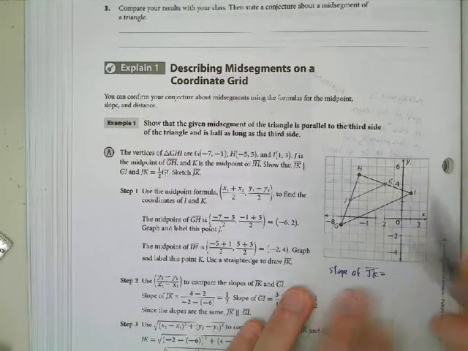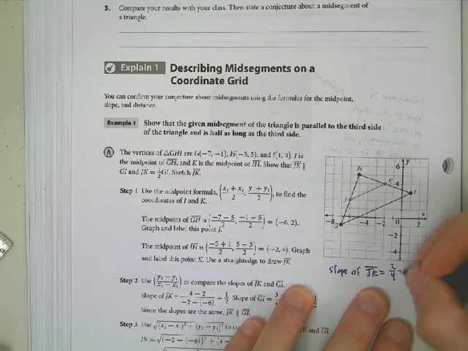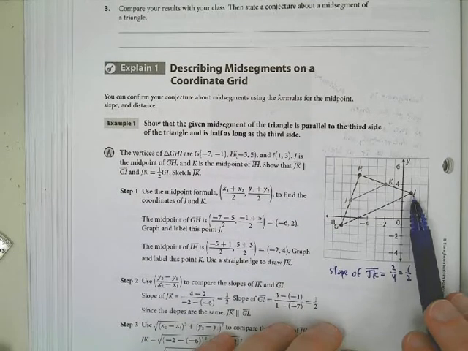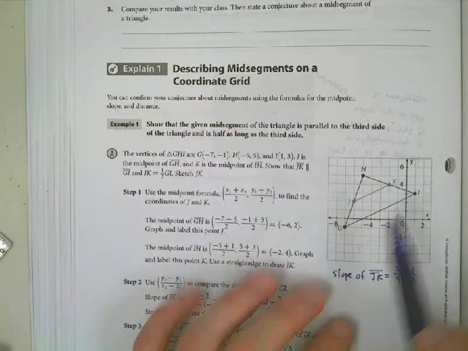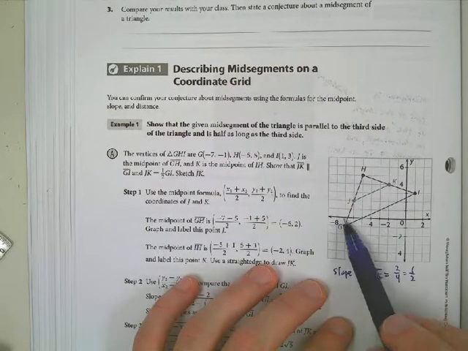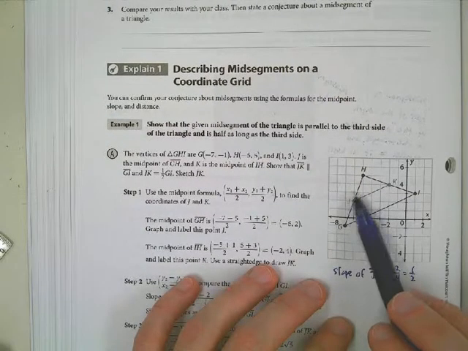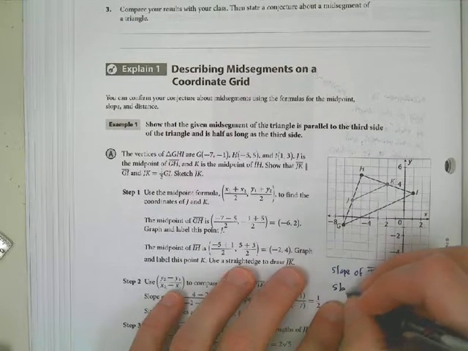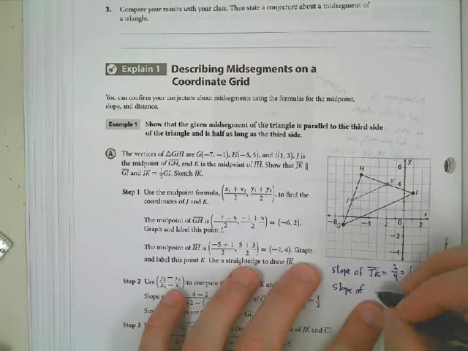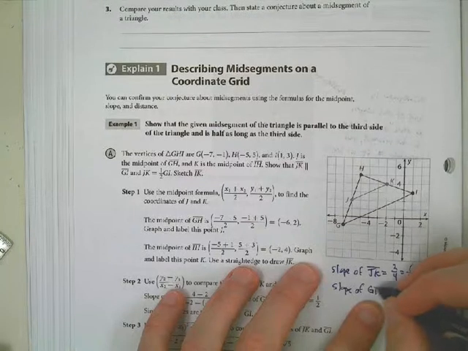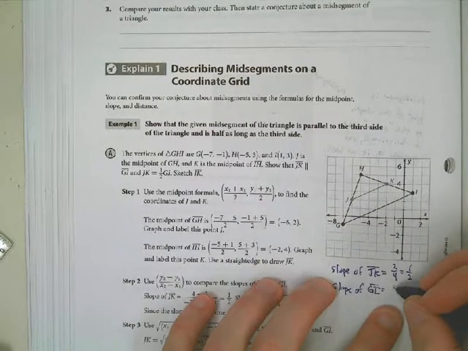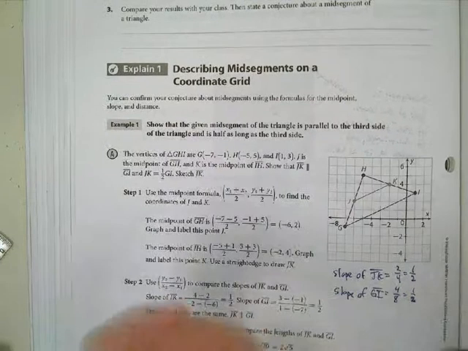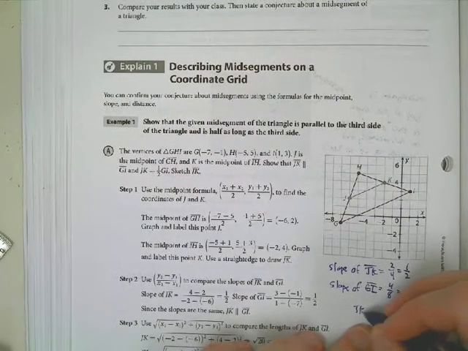So what should the slope of GI have to be then, Michael? 1/2 as well. So let's see. If we count from G to I, we'll count up 1, 2, 3, 4, and over 1, 2, 3, 4, 5, 6, 7, 8. So the slope of GI is 4/8, which then is also 1/2. So is JK parallel to GI? Yeah. Because the slopes are the same.